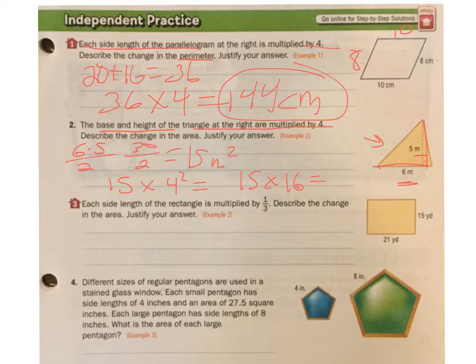Let me just make sure. I want to do this in my calculator. I'm thinking it's 240. 15 times 16 equals, yes, 240 meters squared. So the area, when it's multiplied by 4, goes from 15 to 240. Huge jump. Okay? If it was the perimeter, it wouldn't be that big of a jump. It'd just be times 4. But this one is 16 times. Okay?